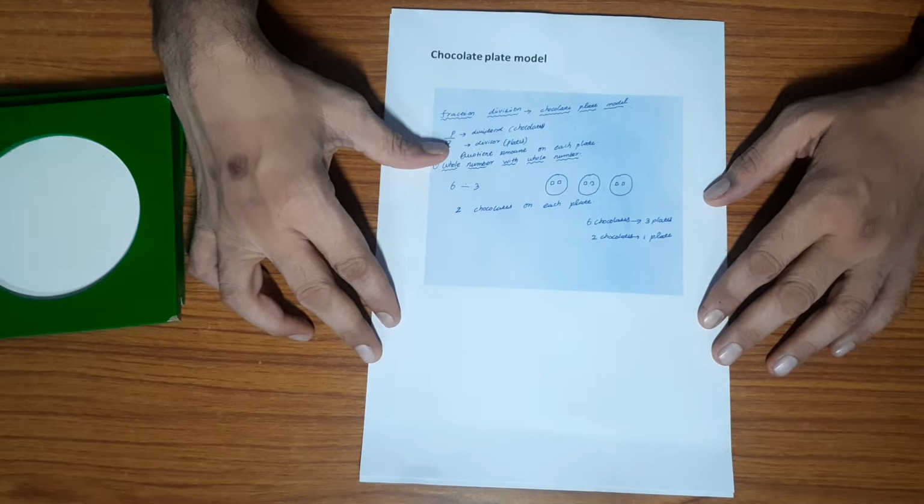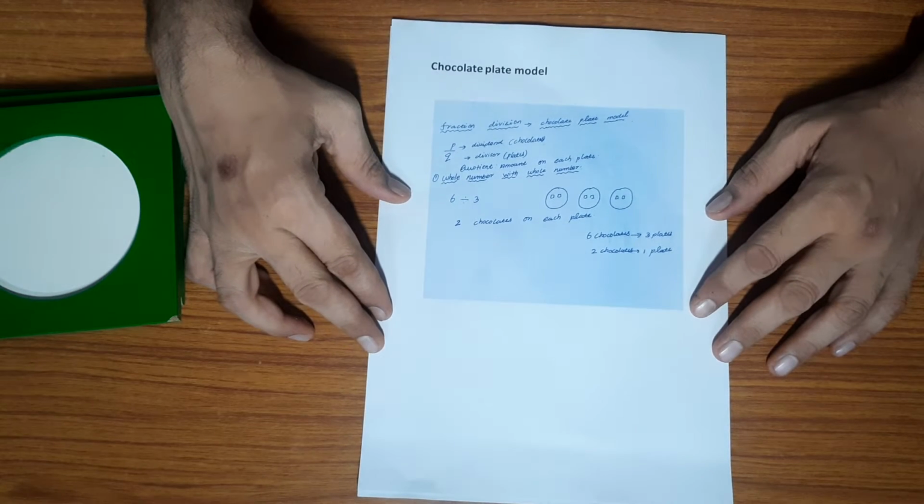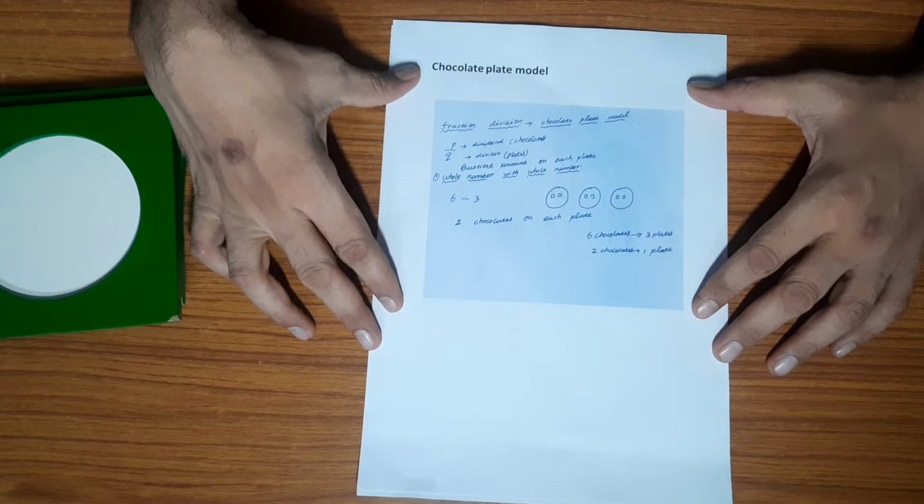So we are looking at a technique we have learned from Swati. This is called a chocolate plate model, and it helps in extending what we would do with regular division with fractional division so that it makes sense to children.